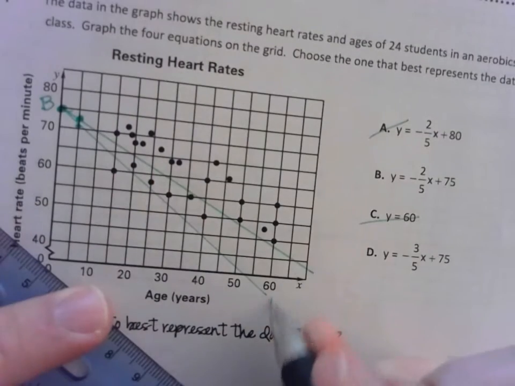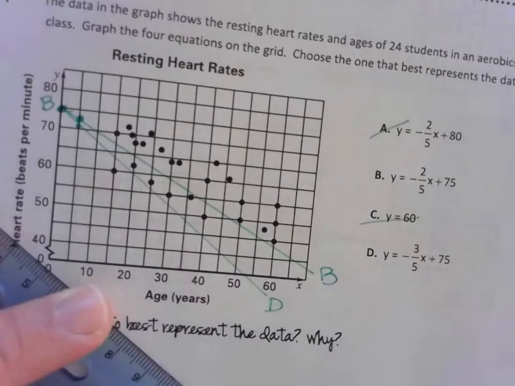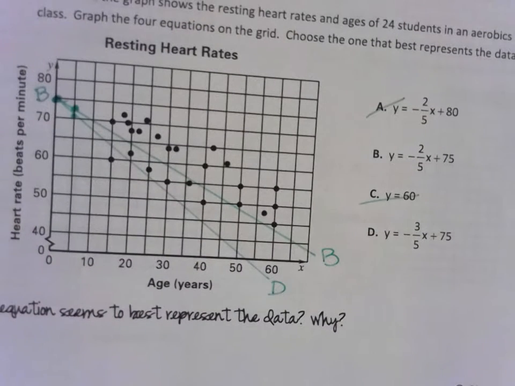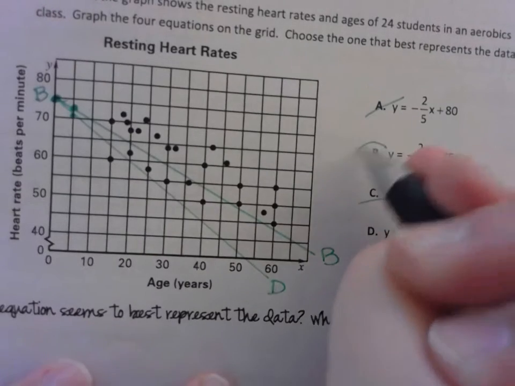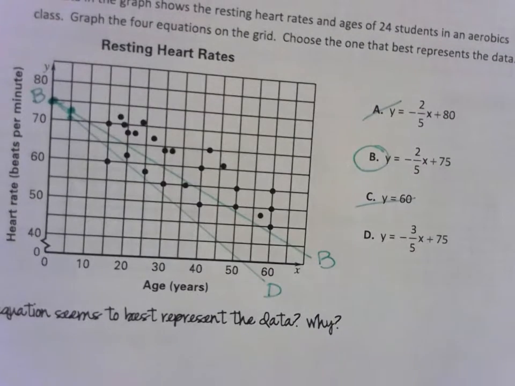That's line D. This is line B. Which line seems to be in the middle of the points? B. So B is your line of best fit. Like I said, don't make this harder than it is. Use common sense. That will help you cross off some of the choices and then go from there.